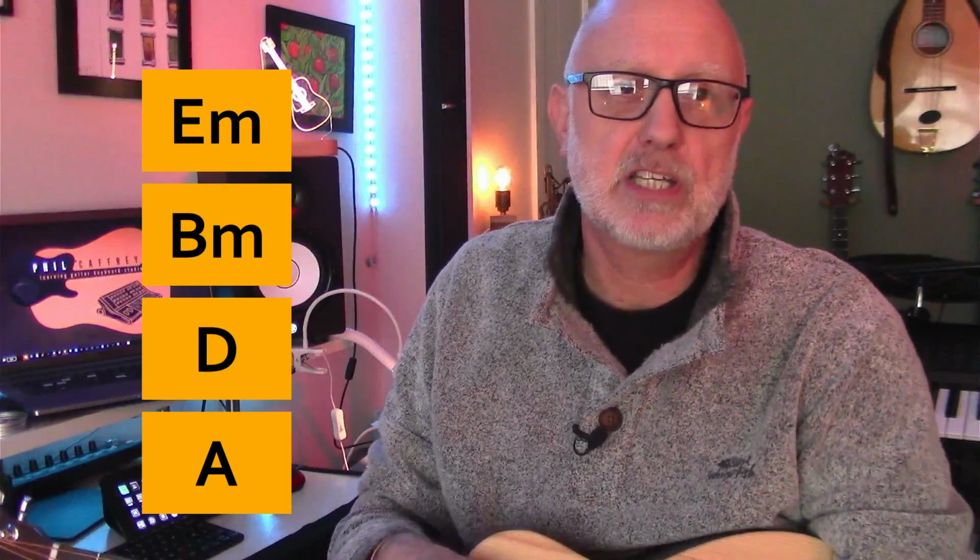The first hack is to get your capo and put it on fret 1 of your guitar. Then the chord sequence becomes E minor, B minor, D and A, which is fairly easy for most guitarists, even for beginners.